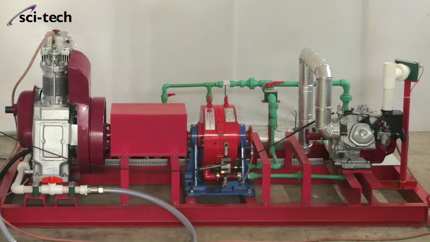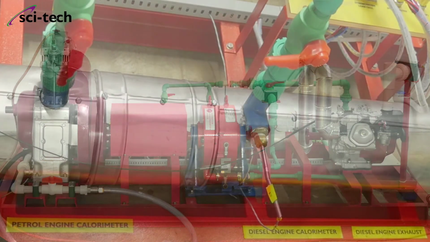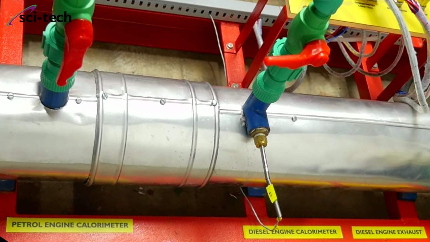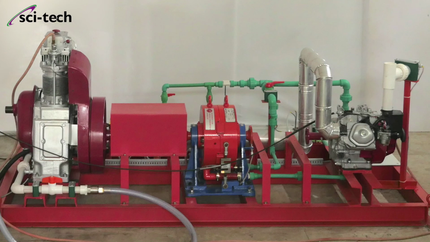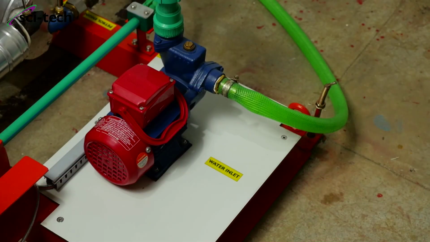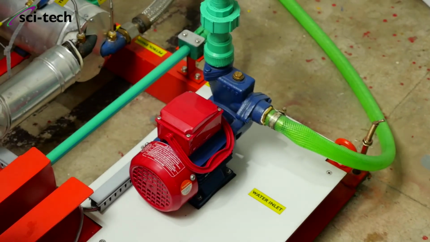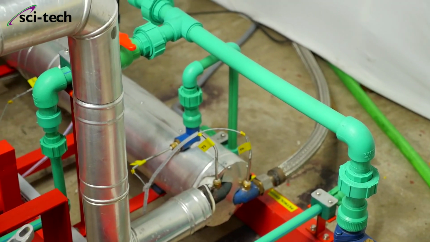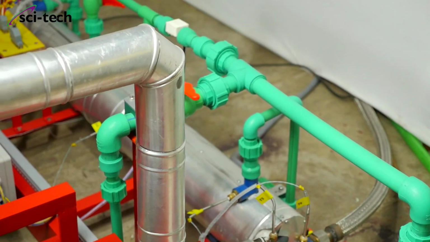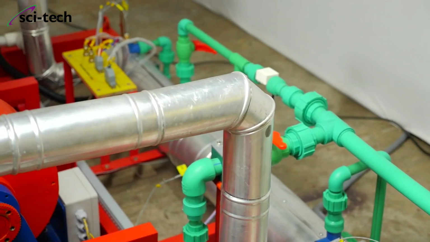For calculation of the heat balance and for other parameters, we have individual calorimeters. For the diesel engine, we have a separate calorimeter, and for the petrol engine, there is a separate calorimeter. For calculation of the heat balance and for the cooling of the dynamometers, we have a centrifugal water pump which is connected through the PPR piping to our dynamometer and the calorimeter. For the accuracy of temperature readings, the exhaust gas supply and the calorimeters both are insulated.